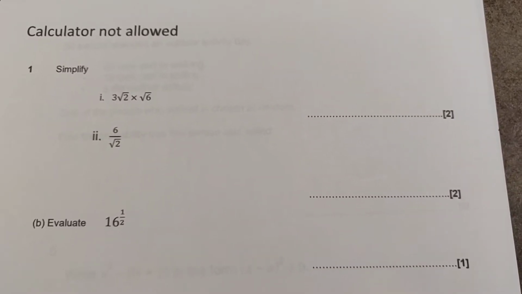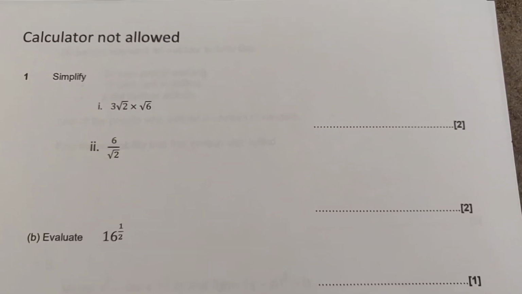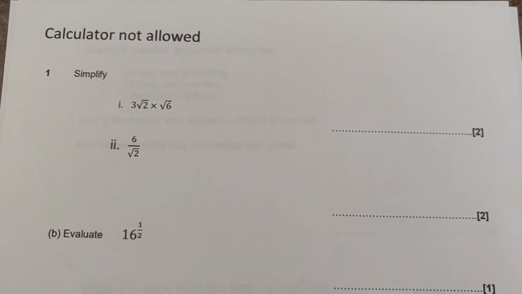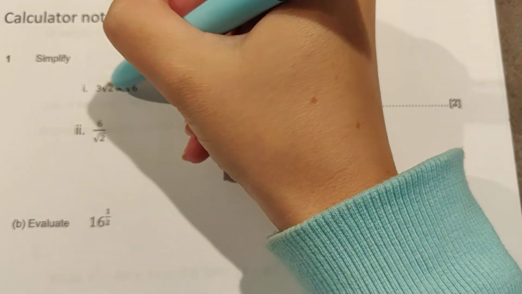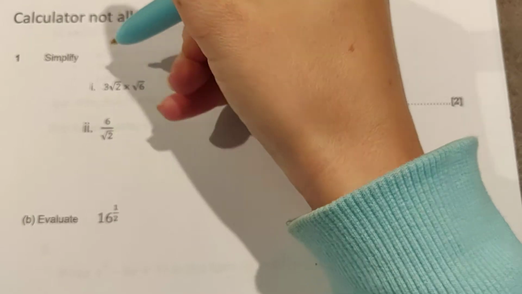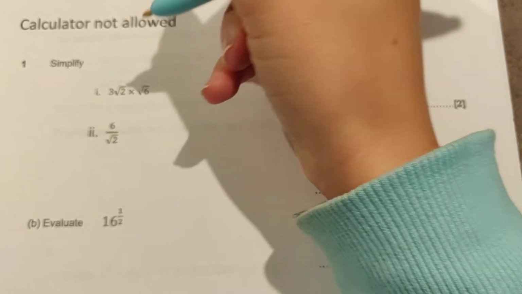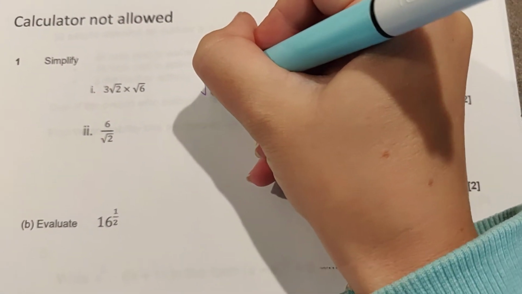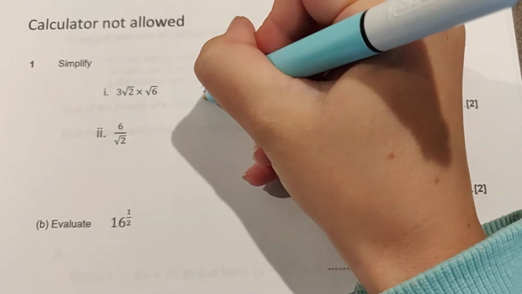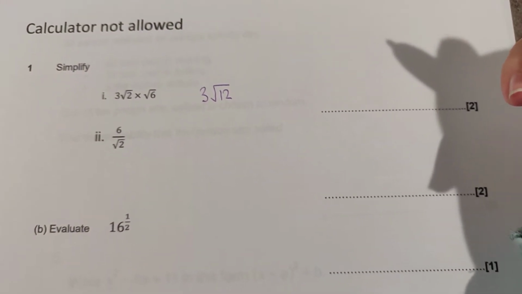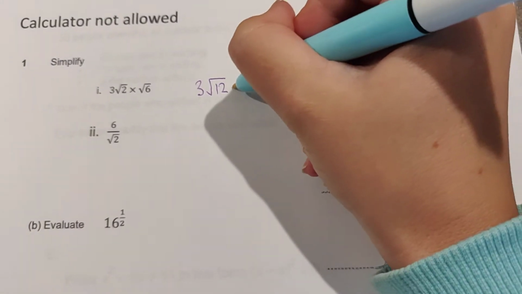So these questions are from a paper 5, so calculators are not allowed. We're going to do 3 root 2 times root 6. So if you do root 2 times root 6, that's going to make root 12, and it's still all times by that 3. Now we haven't really simplified that very much.